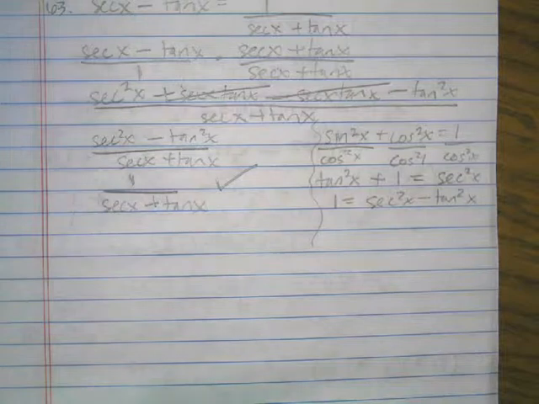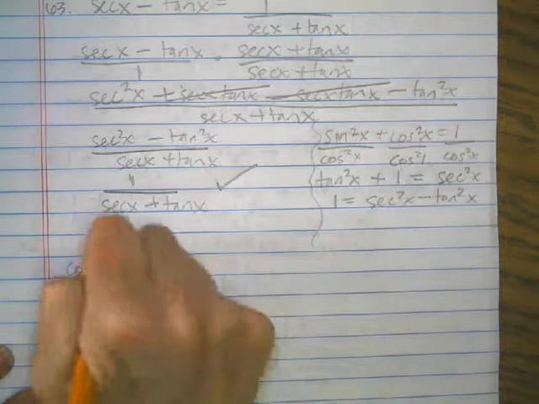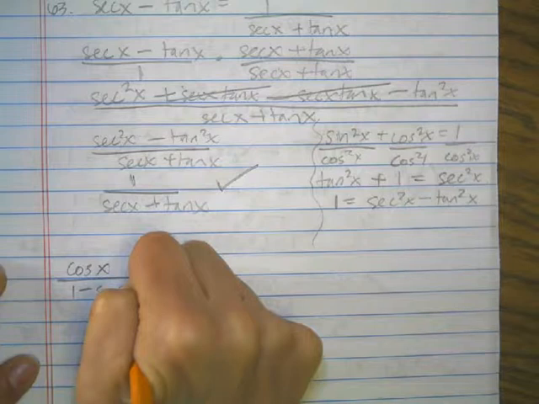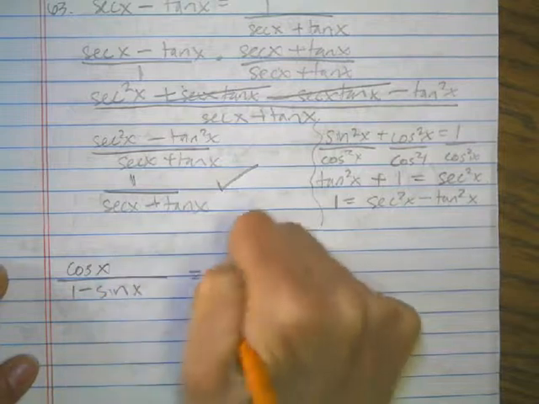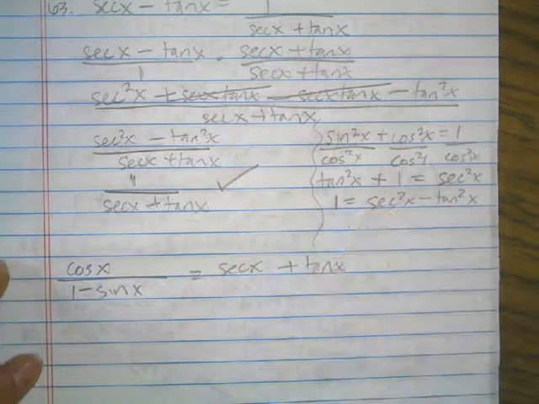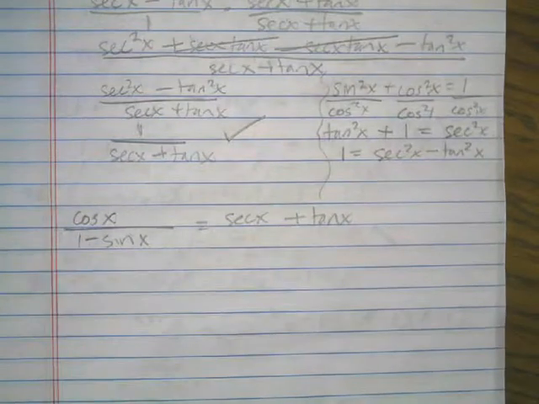Okay, we're going to look at a couple more. 72 is cosine of x over 1 minus sine of x equals secant x plus tangent x. So I actually, in this case, want to start from the right side.